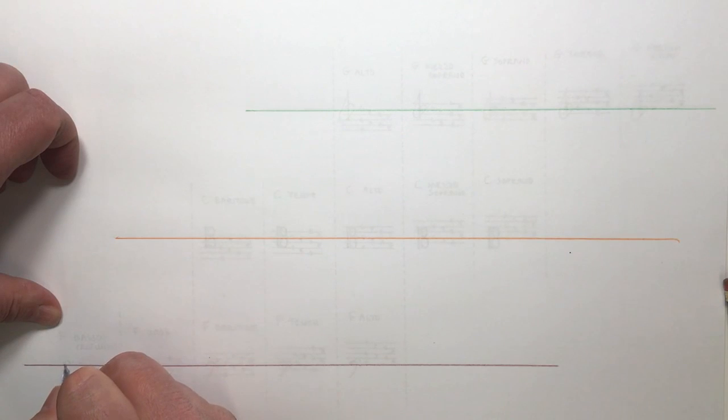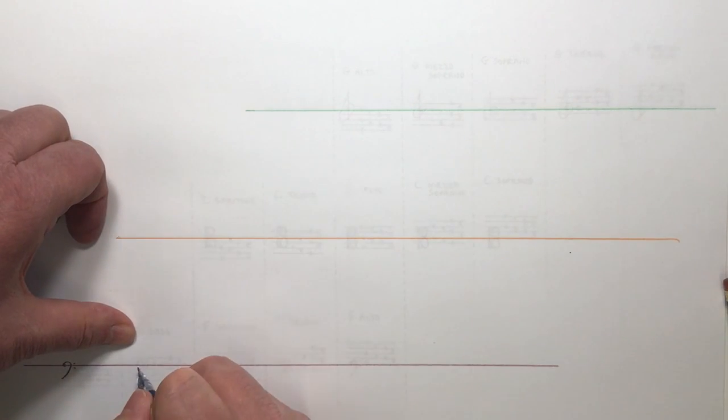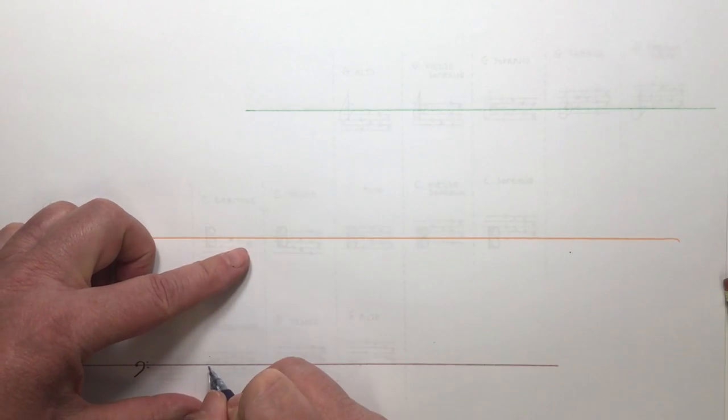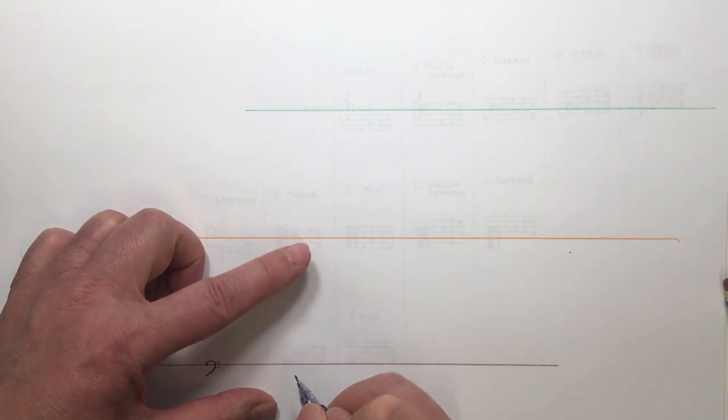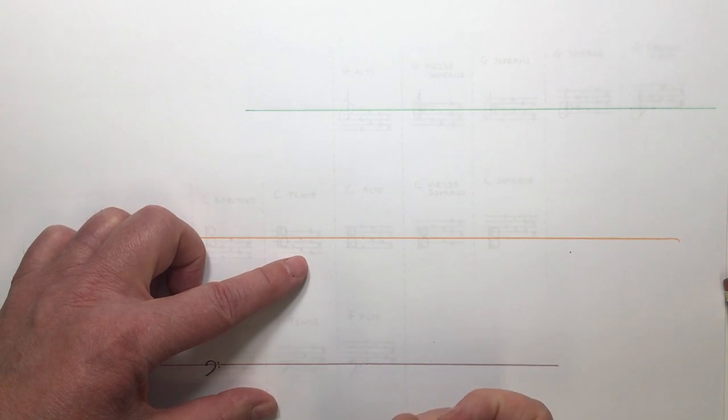Draw five F clefs, ending approximately the middle of your page.